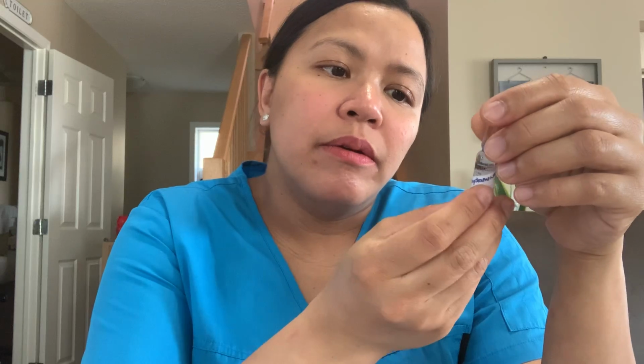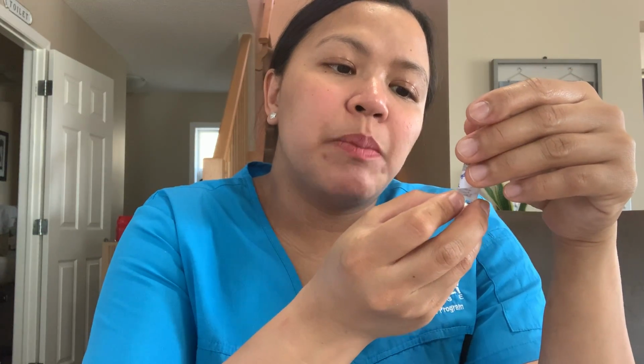Okay, so he is allergic to morphine. So I'm gonna get my medication here. So I have here diphenhydramine, 50 milligram per ml. So this one, its expiration date is 2024 April. So this one is 2 ml IV for IM. So I'm gonna do my first check.